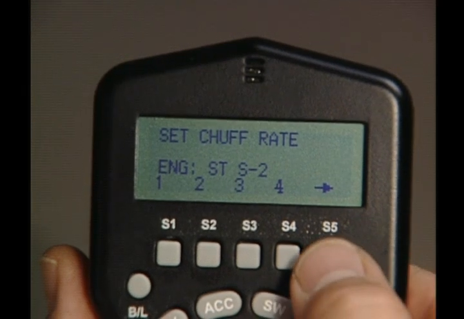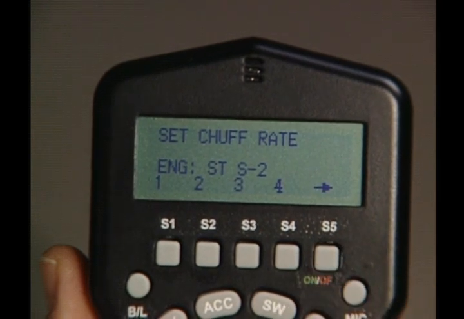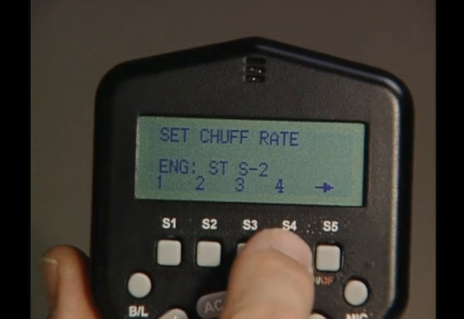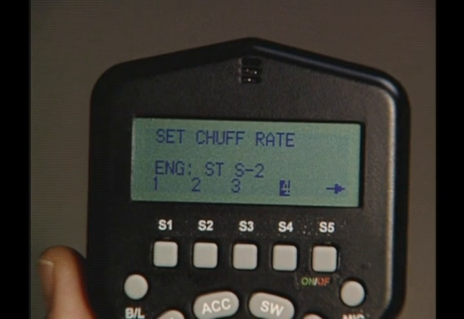Press S5 to cycle through the higher number options 5 to 8, 9 to 12, 13 to 16, and back to the first screen. When the number of chuffs per revolution you want to set appears on the LCD, press the soft key directly below the chuff rate you want to set. Then press the thumb wheel to select it. The change will happen immediately.